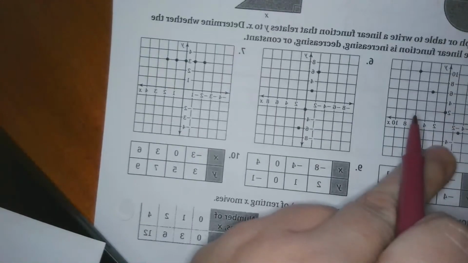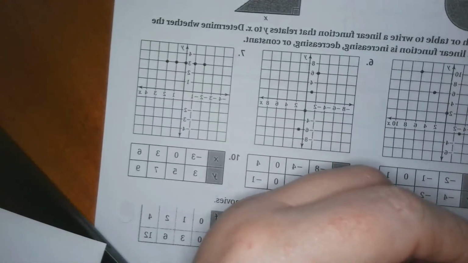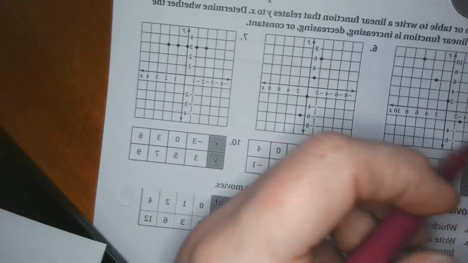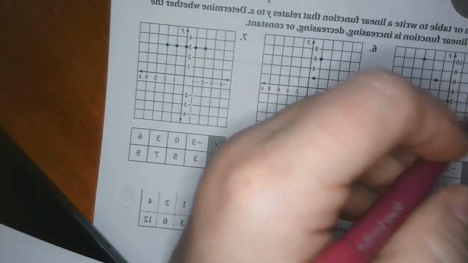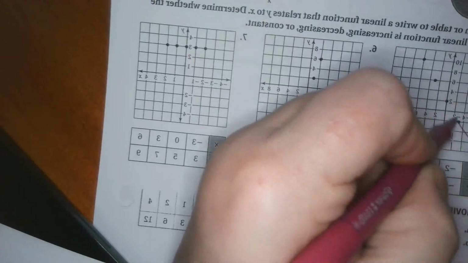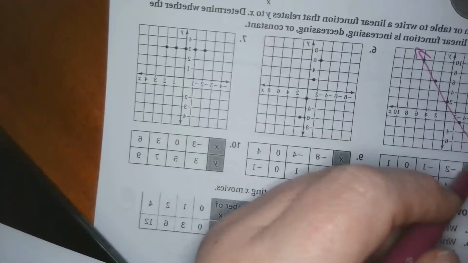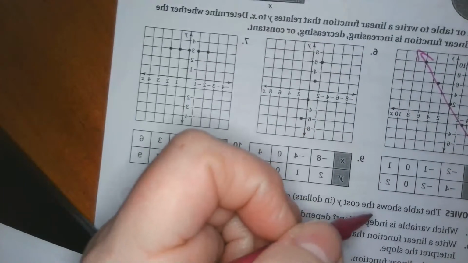So now we have 5, 6, and 7. Use the graph or table to write a linear function that relates x and y. Determine whether the graph of the linear function is increasing or decreasing or constant. Okay. Well, it's increasing, right? So it's increasing.